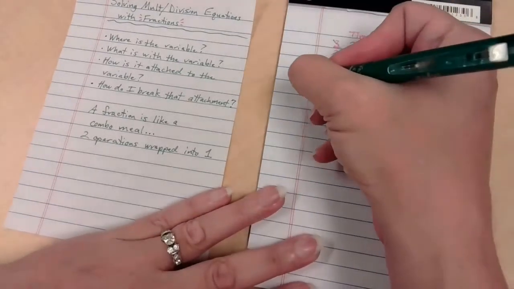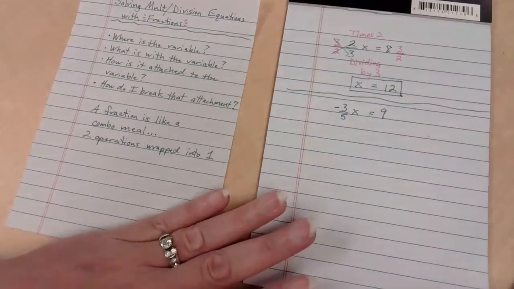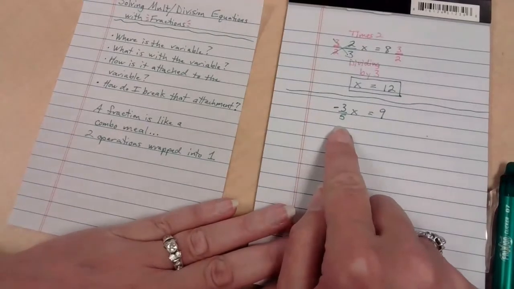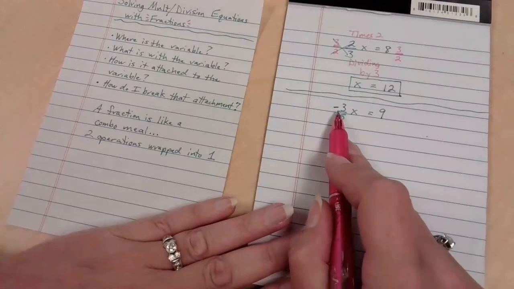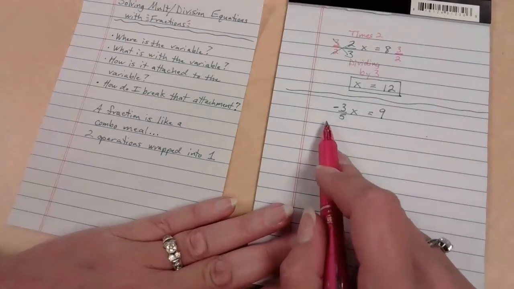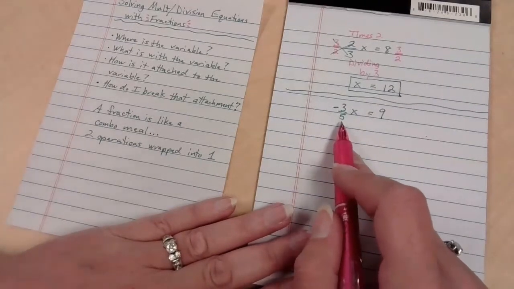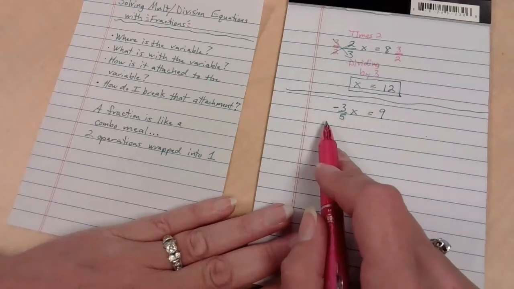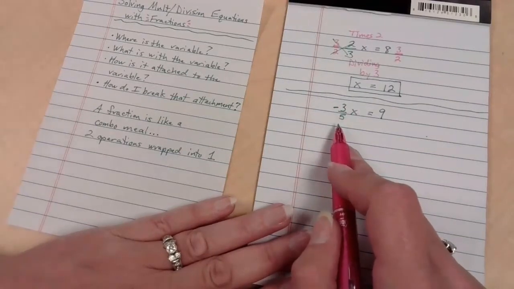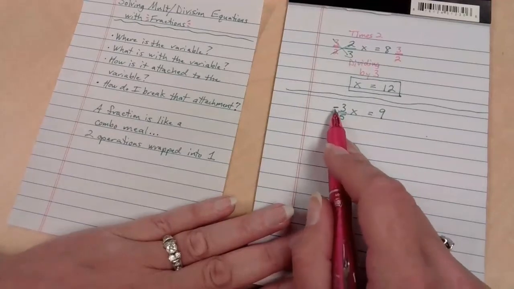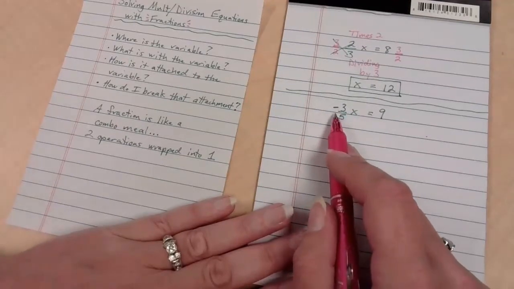All right, so we look at our next equation here, next example. I've got negative 3/5 x equals 9. Now, the negative, please understand that the negative could be with the 3. The negative could be with the 5. It can go either place. It doesn't matter. So if you want to keep the negative with the 3, you can. If you want to put the negative with the 5, you can. As long as you don't put it in both places, we'll be fine. So since I've got the negative written to the 3 right now, let's just leave it there.